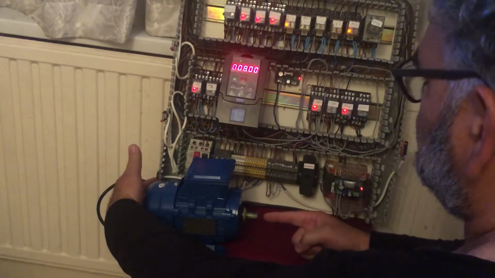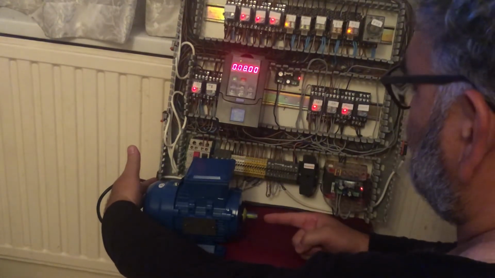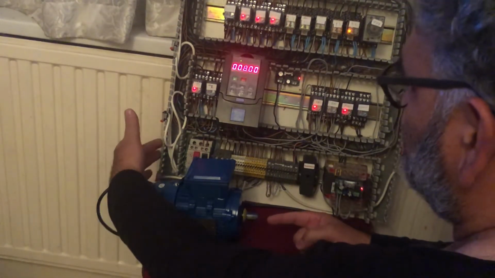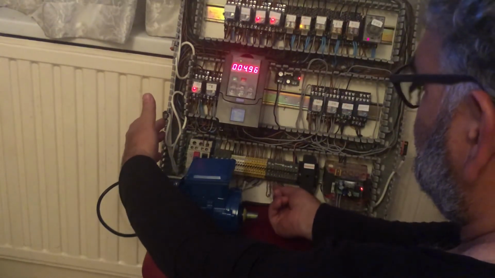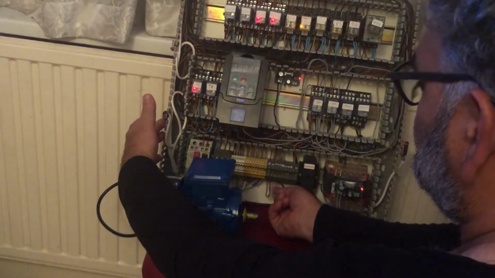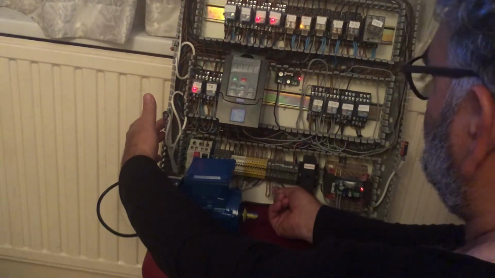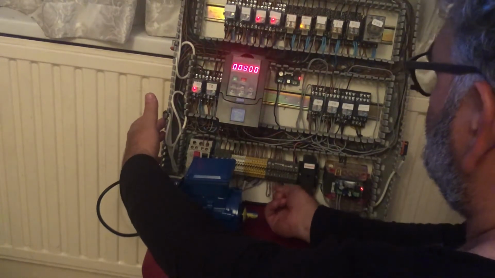Motor start, and then motor coming to the first floor. Start, door open, door close.